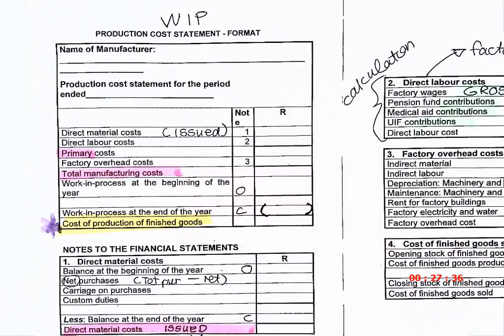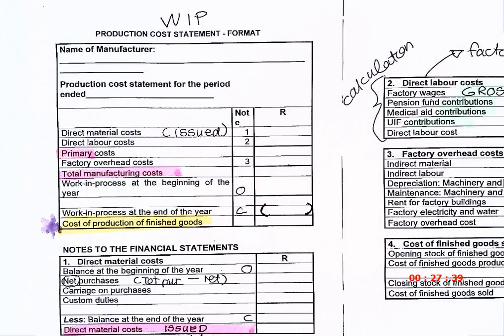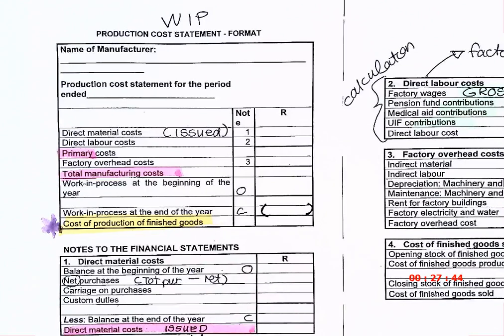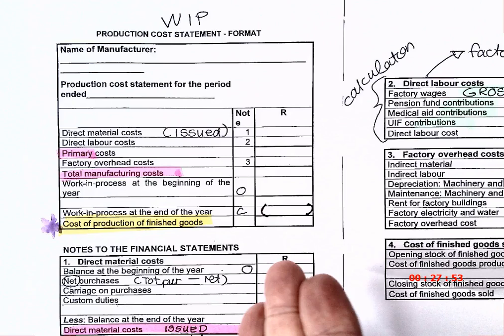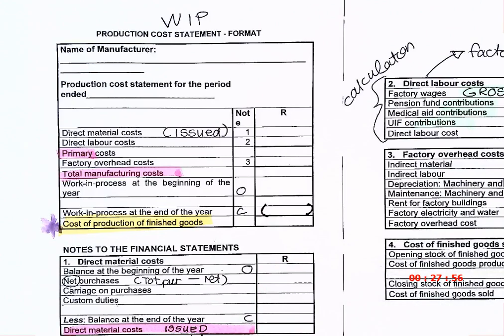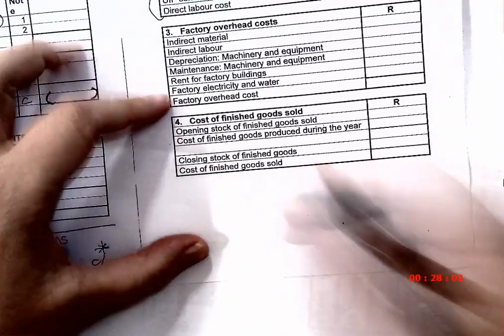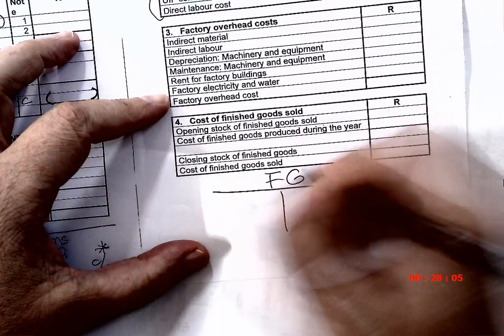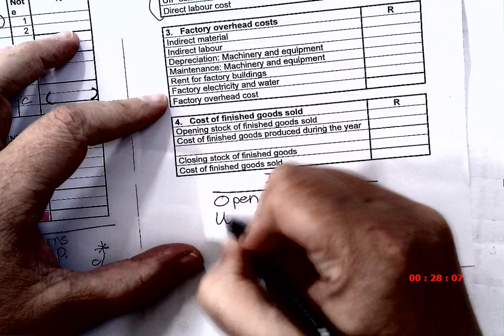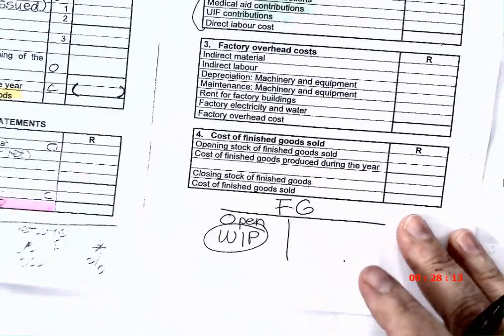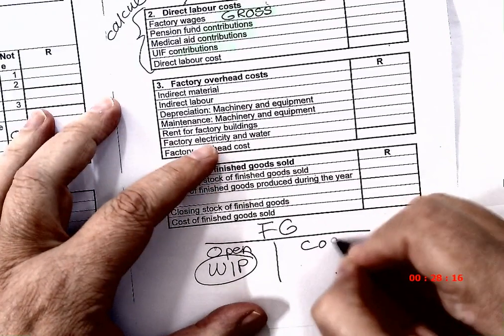You guys get it? So, what they do with the cost of production of finished goods, they might say, we produced 10 dresses and the cost price was 20 rand. So you say 10 times 20. Right? Does that make sense? Or they will give you all the things you need to do for the finished goods T account. Remember, finished goods, it's an opening, it's a work in process, which is that purple one. Oh. It's a cost of sales, and it's a closing stock.